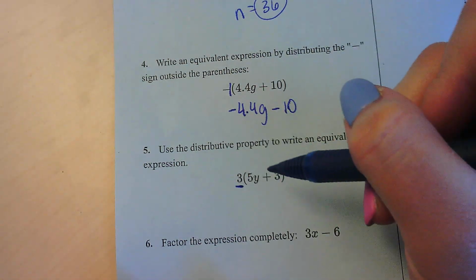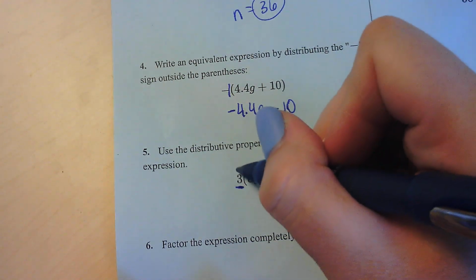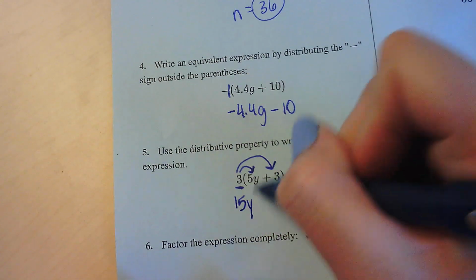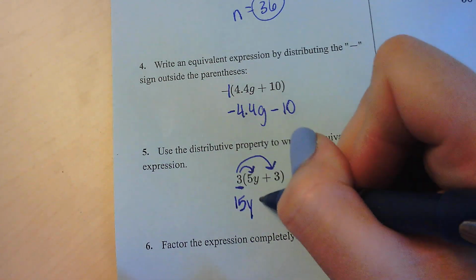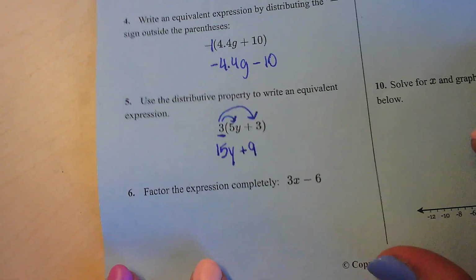Use the distributive property to write an equivalent expression. I'm giving away or multiplying that 3. So that 3 times each term. 3 times 5y is 15y. 3 times positive 3 is positive 9.